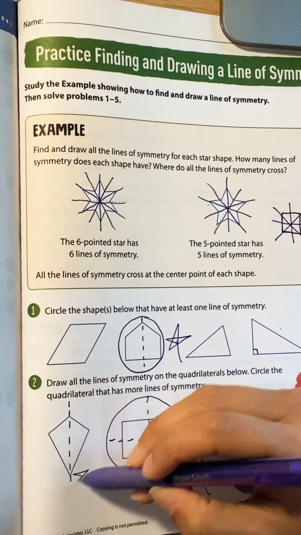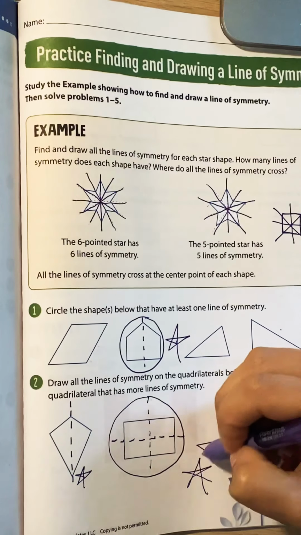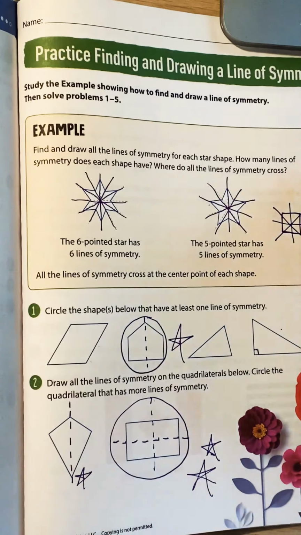Let's do 3 stars. You drew the lines of symmetry for both, so that's 2 stars, and then if you circle the rectangle, that's a 3rd star. Okay, back page.